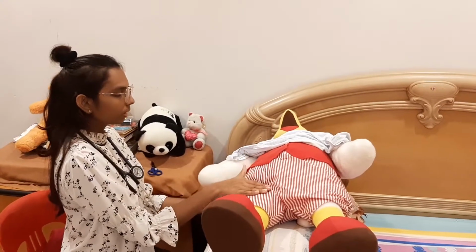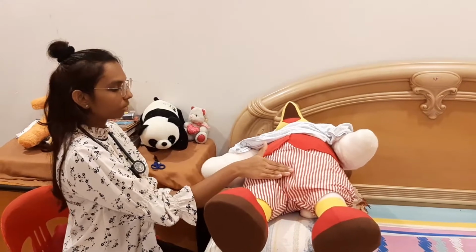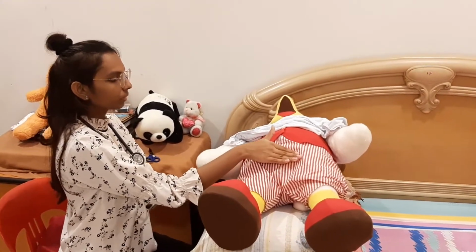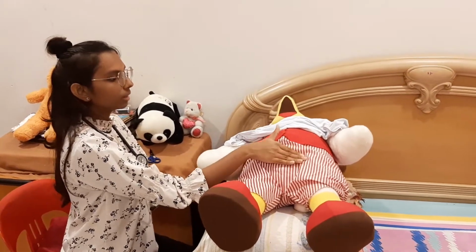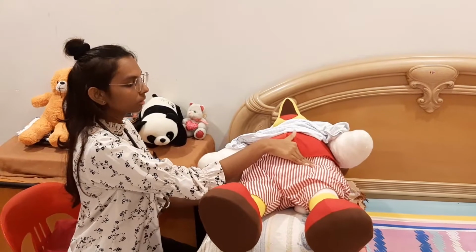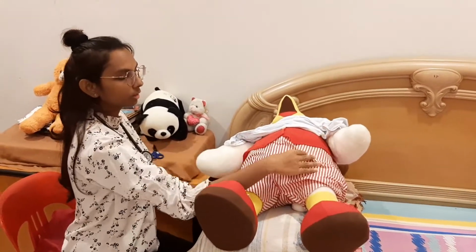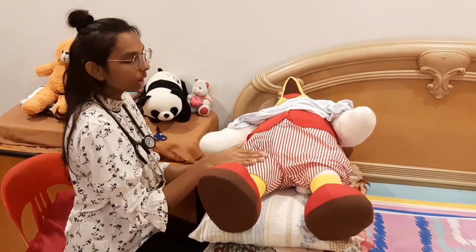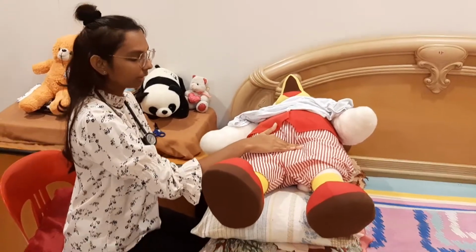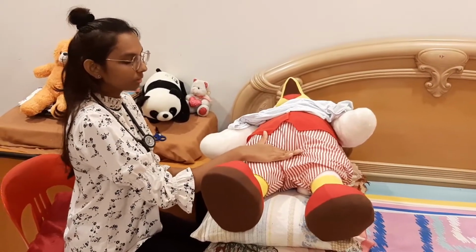Any enlargement of the liver that exceeds the border, which is about 1 to 2 centimeters below the costal margin, will indicate a hepatomegaly. And now I'm palpating for the spleen border, because when the spleen enlarges, it enlarges this way, which is why I palpate from the right iliac fossa as well. Next, I'll be palpating for the border of the urinary bladder.